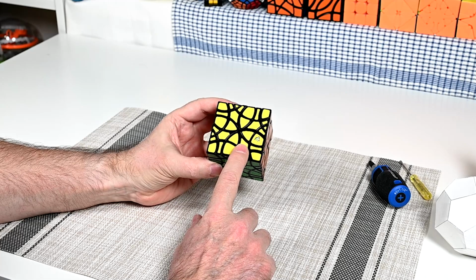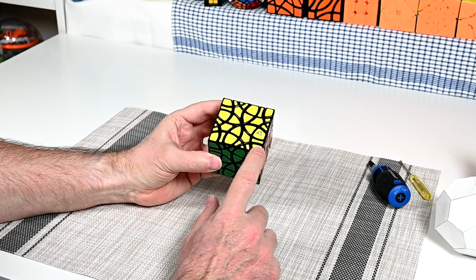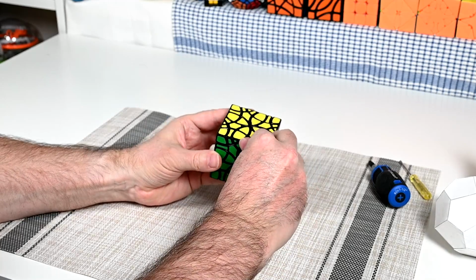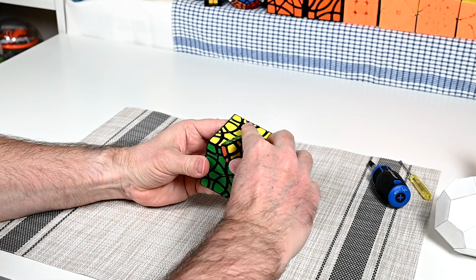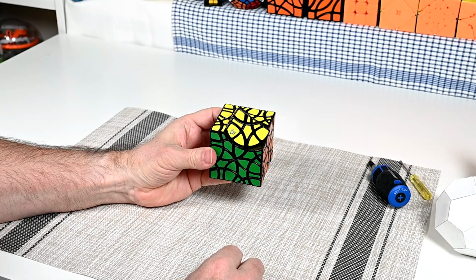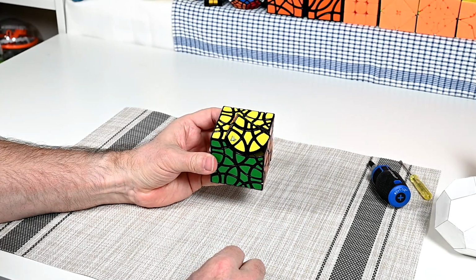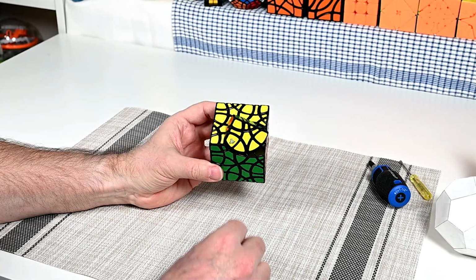So UFR3 would be 3 steps clockwise. So 1, 2, 3. There you go. Okay, and that's the notation.